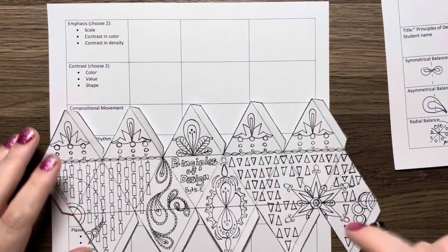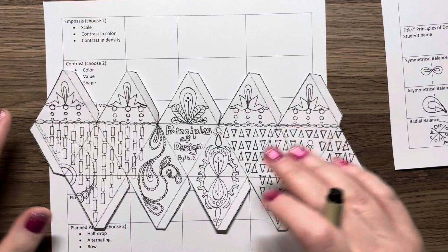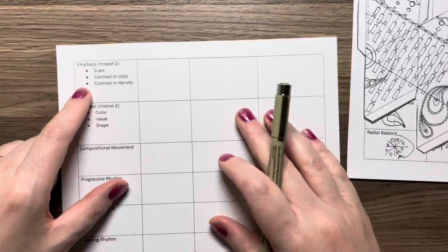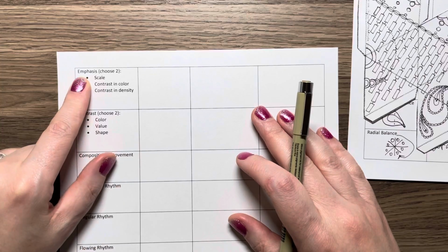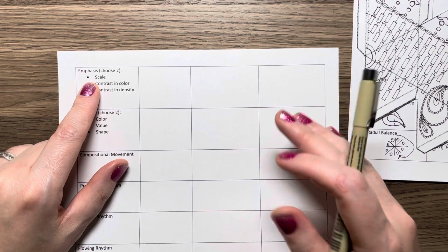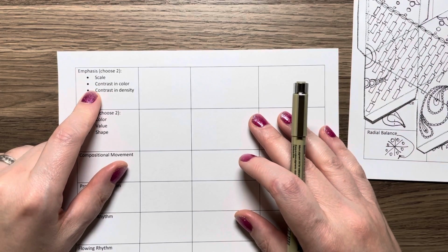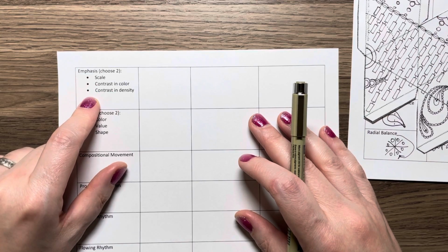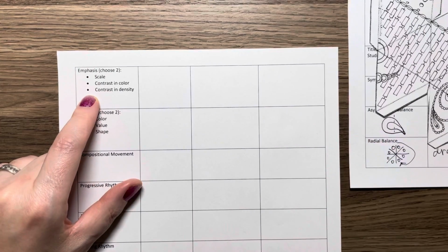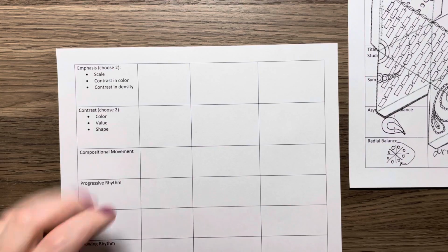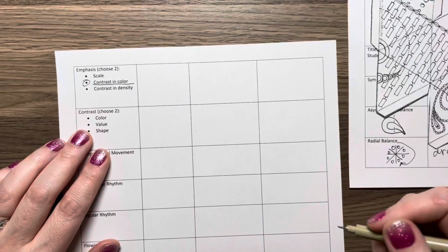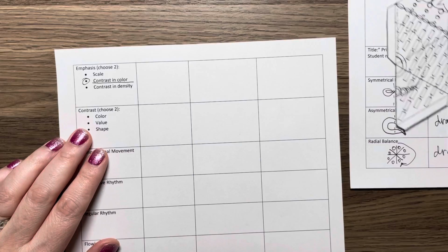So we're continuing on looking at how we're going to come up with our design for our principles of design form. The next thing on the list is we're going to choose two for emphasis. So it says choose two, so we've got to pick two of the following. You can show emphasis in scale and have something big or small next to each other. You can have contrast in color to help emphasize, and you can have contrast in density to help emphasize. It just depends on what two you want to do. Whichever two you decide, go ahead and circle or underline them, or somehow emphasize what you plan to do.